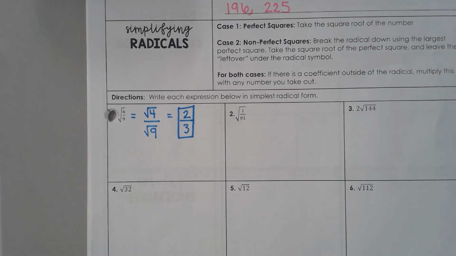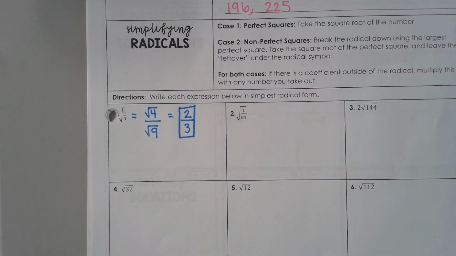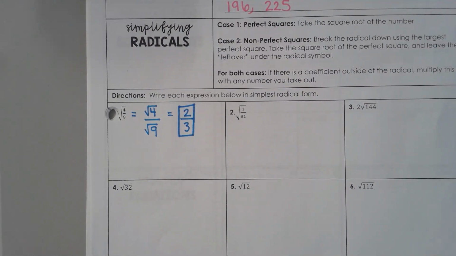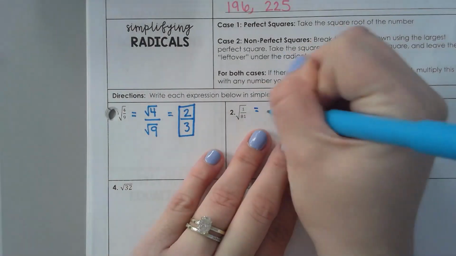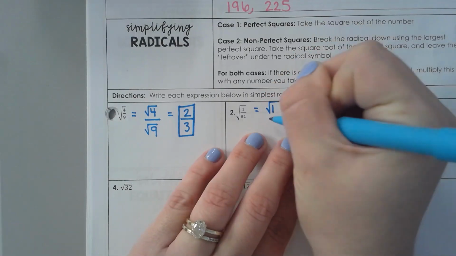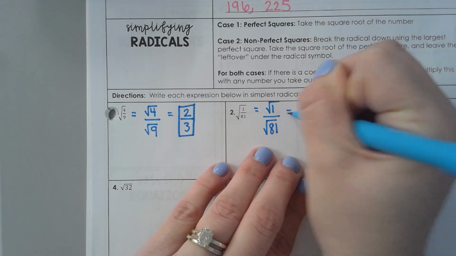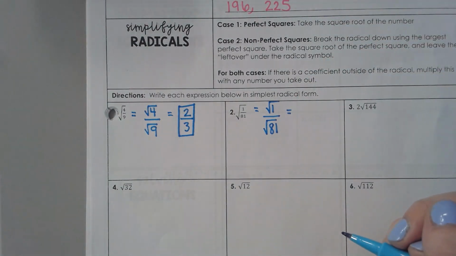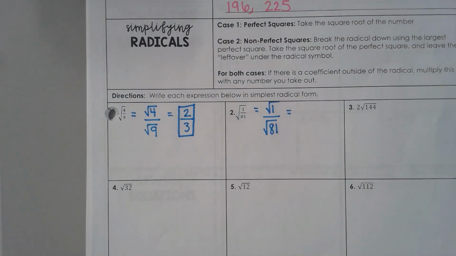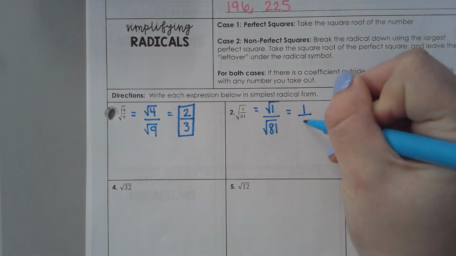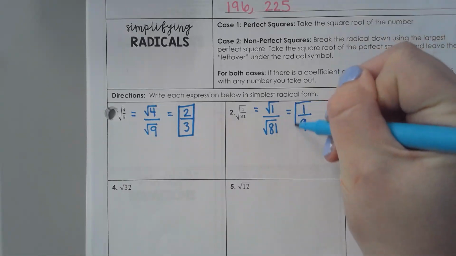Number 2, we have the square root of 1 over 81, which is the same thing as having the square root of 1 over the square root of 81. So if you can't do it to the top number, you can't do it to the bottom number? Yeah. What is the square root of 1? 1. What's the square root of 81? 9. So your answer is 1/9. Okay.